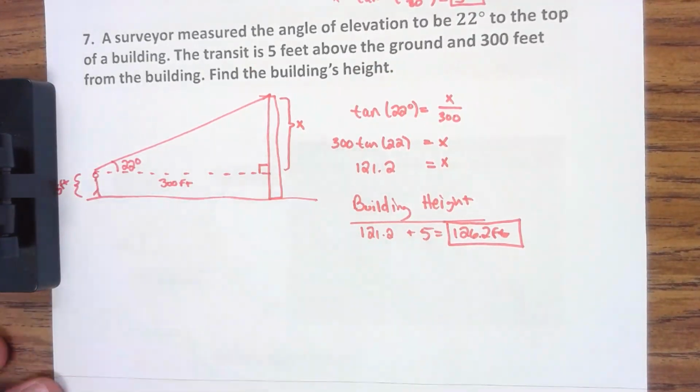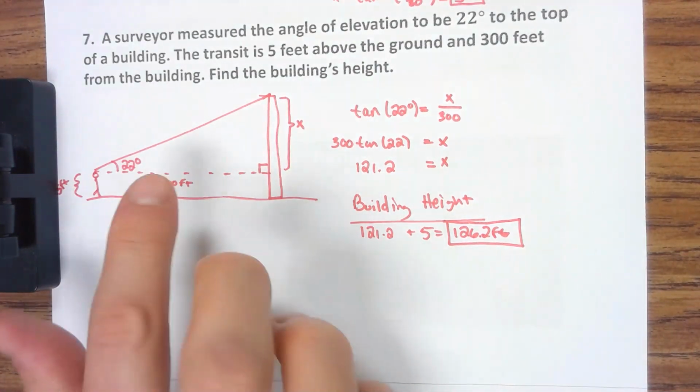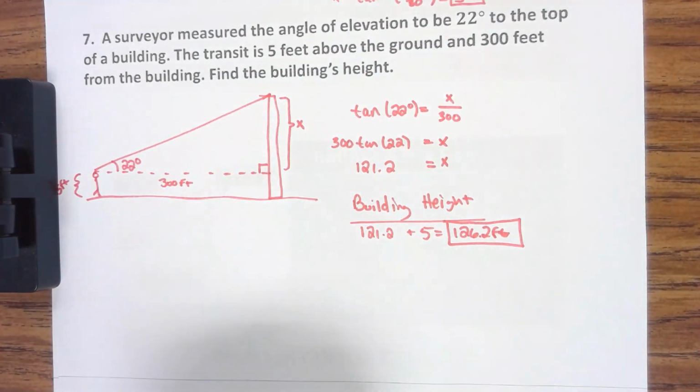Again, we don't need to do anything with the hypotenuse, so I'm going to use tangent of the angle. To get x by itself, multiply both sides by 300, and we get 121.2 feet. That is the bulk of the height of the building. We still have to add in that extra 5 feet to get the full height. All right. Okay, any questions here? Okay, we're going to stop there for now.